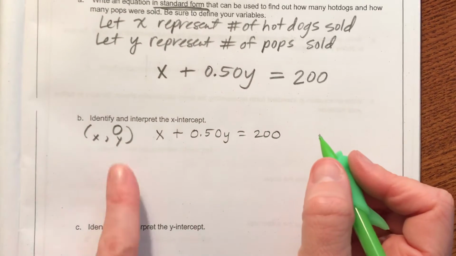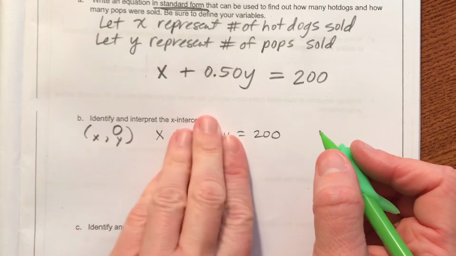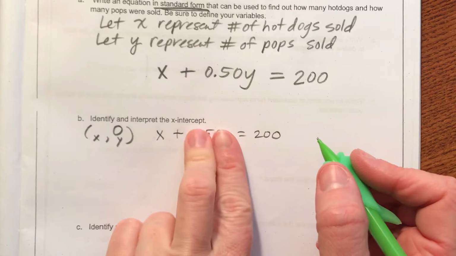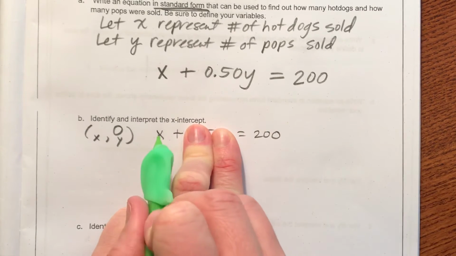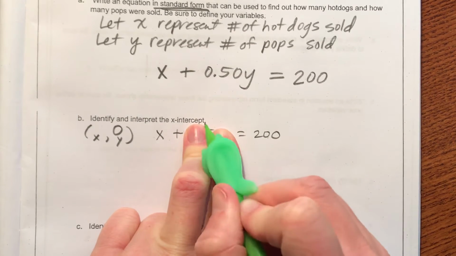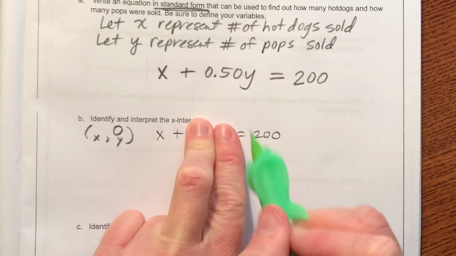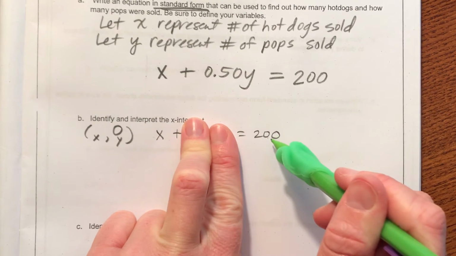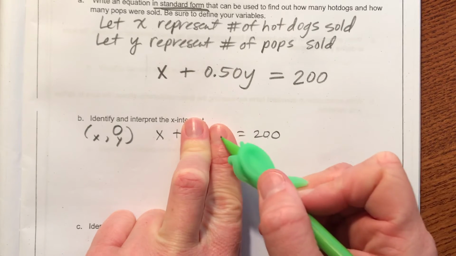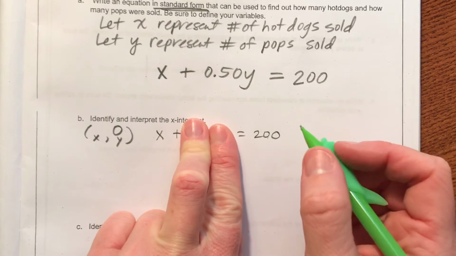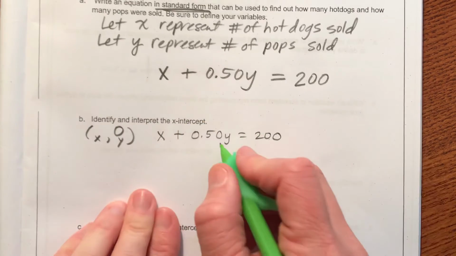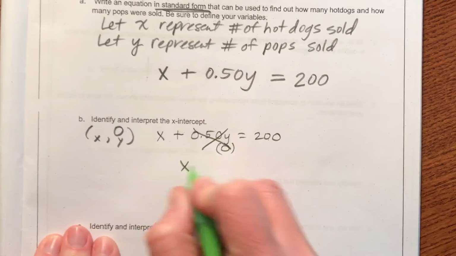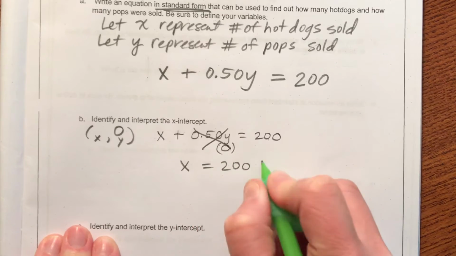If I were to plug in 0 for y, this term completely goes away from my function. So I'm going to just cover that up there. If x was set equal to 200, because this term here got zeroed out, what would my x-intercept be? Well, that's really easy. It would just be 200. So that's why the cover-up method is awfully useful. So in this equation, if I put 0 in for my y, this goes away, and I have x equal to 200 hot dogs.